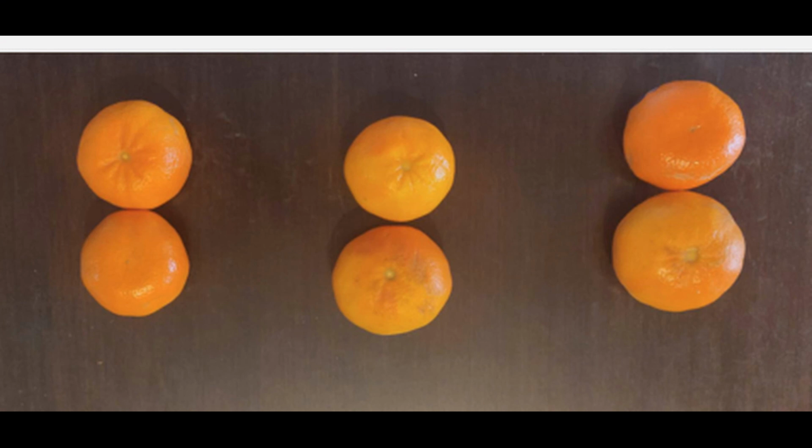Now I've changed my groups. Can you see what I've made this time? How many groups have I got now? 1, 2, 3 groups. How many in each group? 2. Can you change your toys and make 3 groups that are equal in size and send me a photo? Thank you.